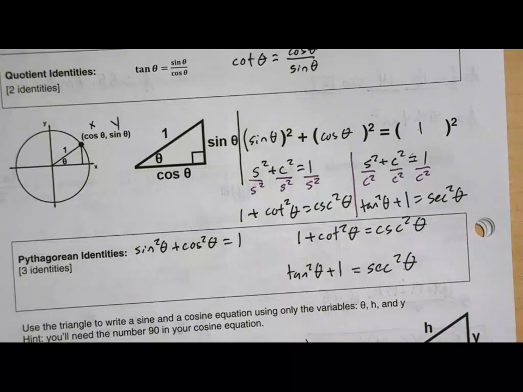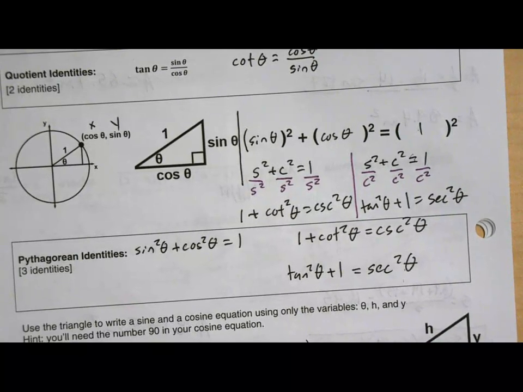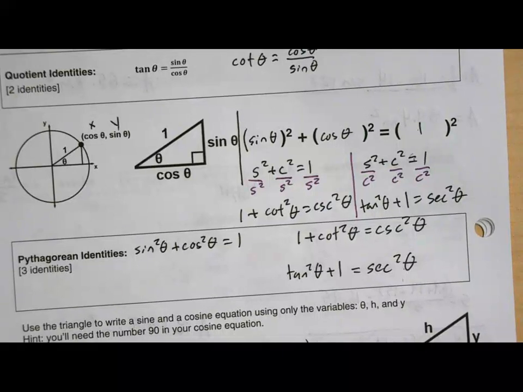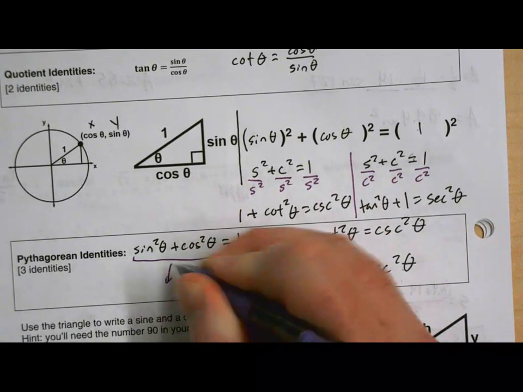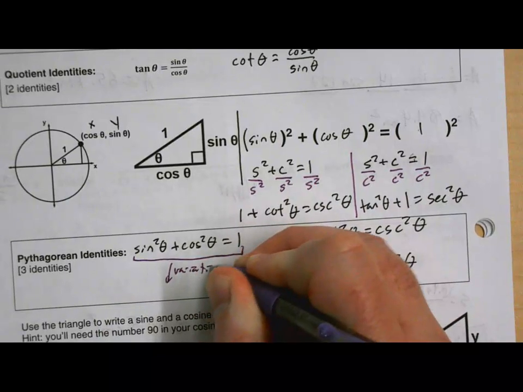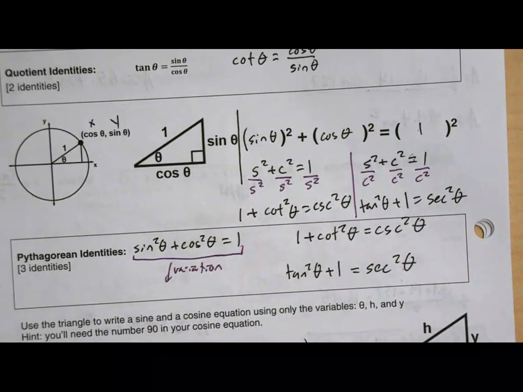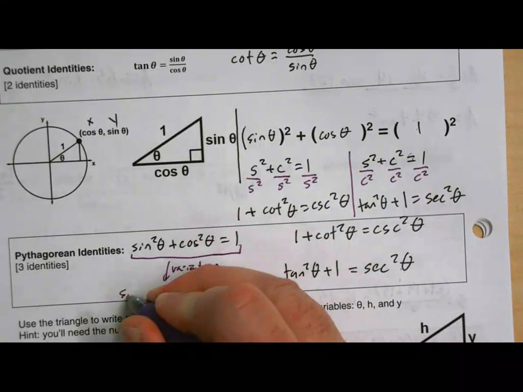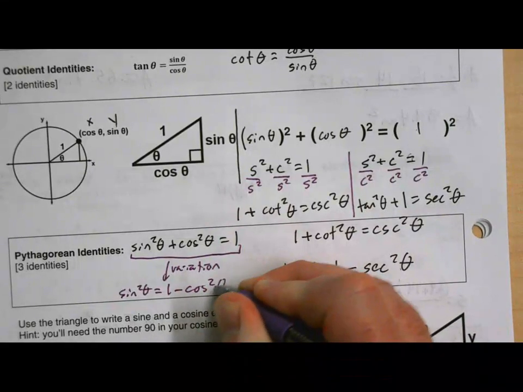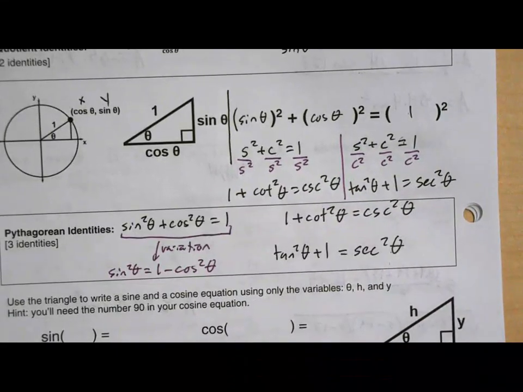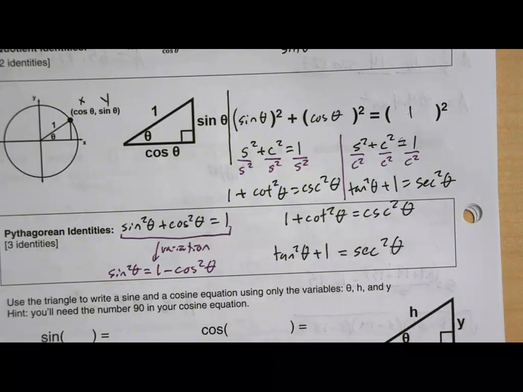All right, so those are the 3 Pythagorean identities, but we can also use any variation on those. So let me give you an example of a variation for this one. A common variation would be that sine squared theta is equal to 1 minus cosine squared theta. Do you see how I could take that top one and do a little bit of algebraic manipulation and come up with the bottom one?